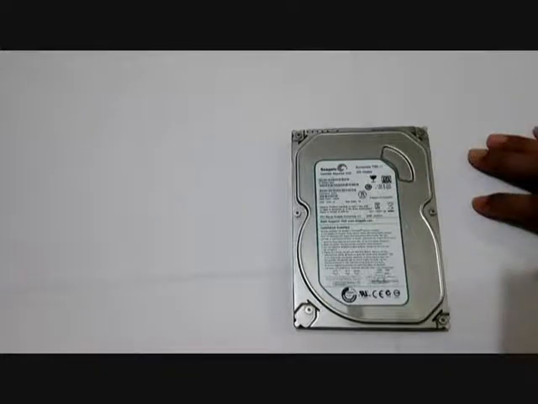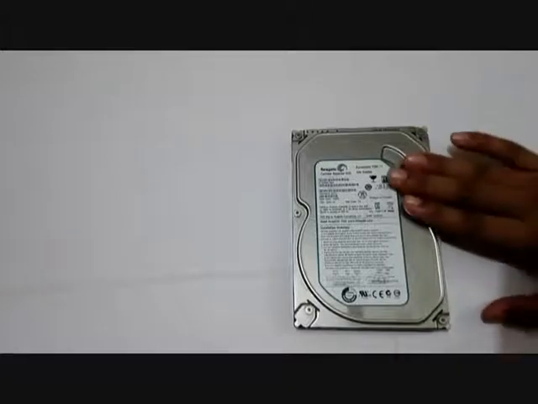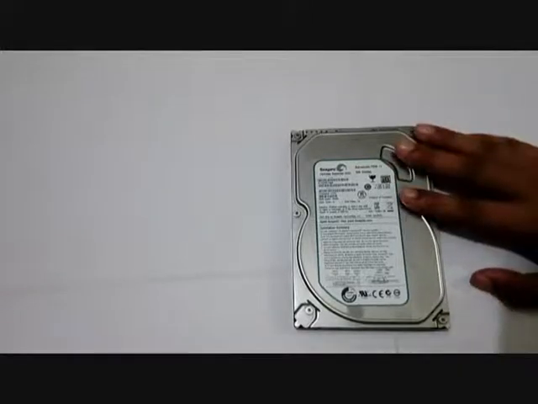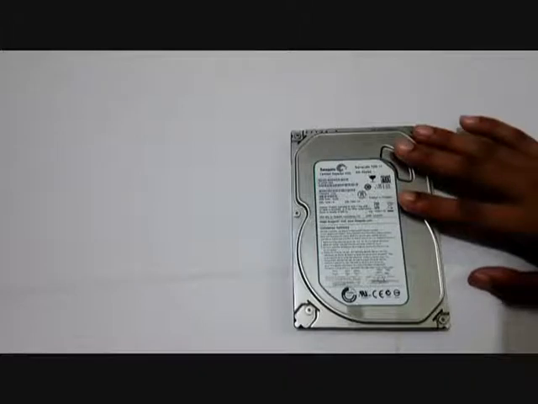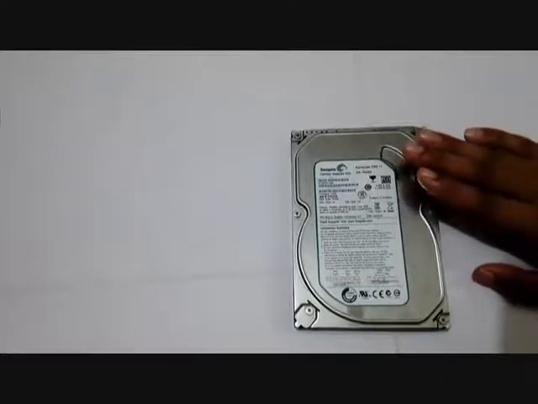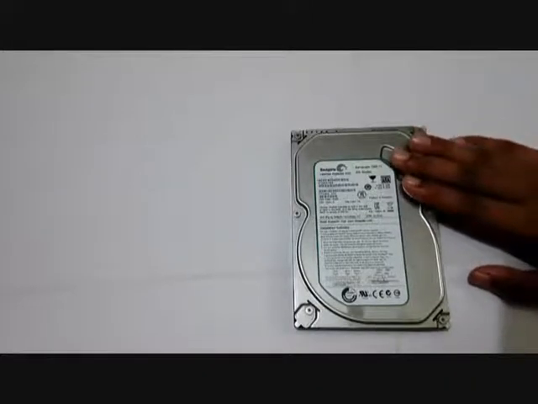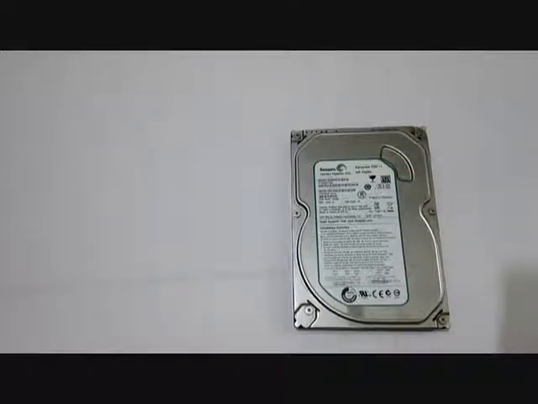Now I'll just give you a warning over here. As I said, the HDD hard disk stores data in a magnetic form. So it is not a good idea to keep magnets very close to the hard disk or to your computer. In front of your computer cabinet, make sure to never keep live magnets, or even things that contain magnets, like speakers.